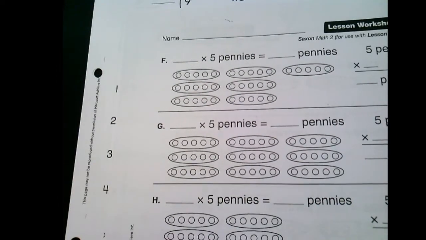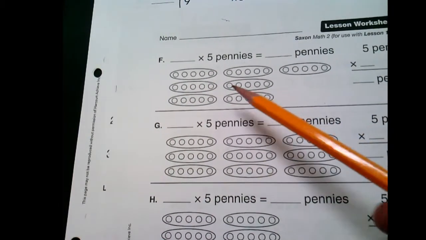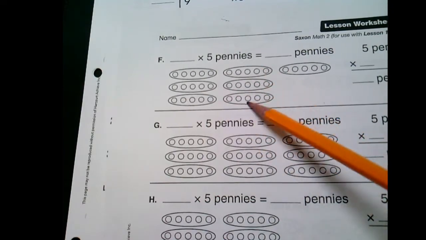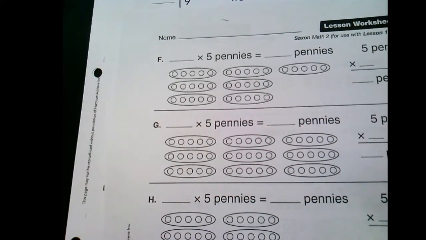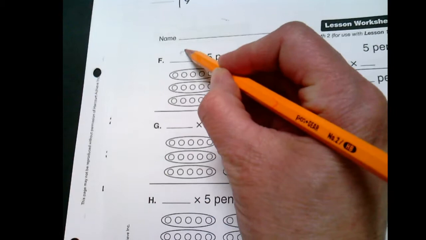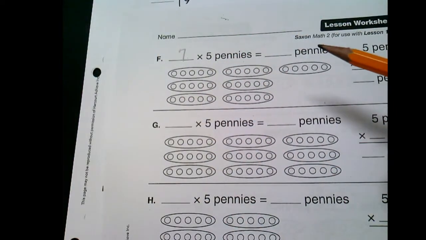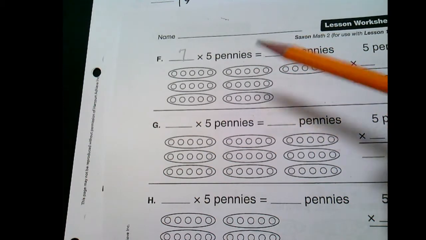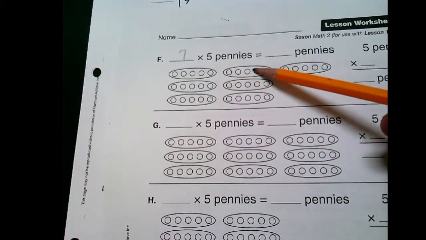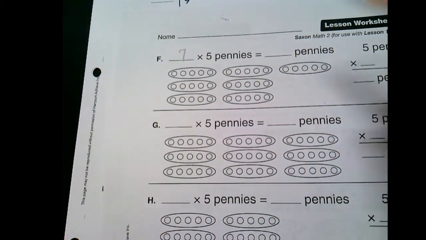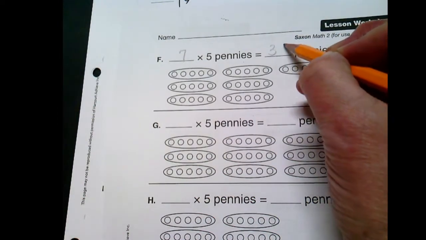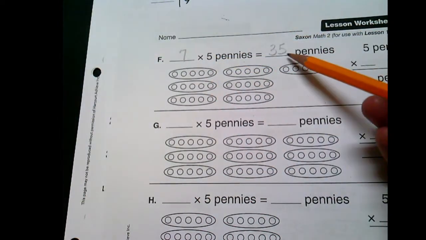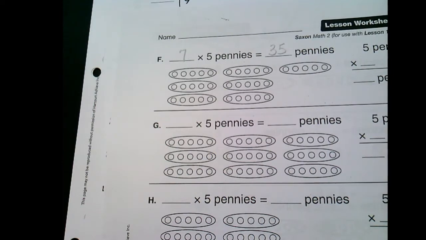So the first thing we want to do on this side is count how many groups we have. 1, 2, 3, 4, 5, 6, 7. All right, so we write a 7 for how many groups we have. 7 groups times 5 pennies in each group, again, you could count 5, 10, 15, 20, 25, 30, 35. And remember, 7 is an odd number, so we're going to have a 5 in the pennies spot.